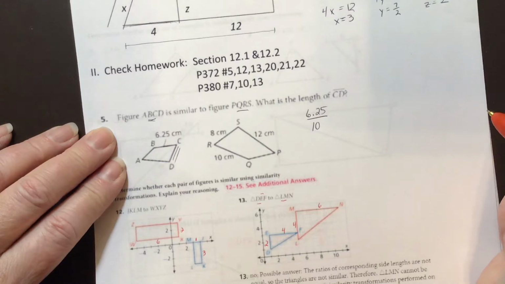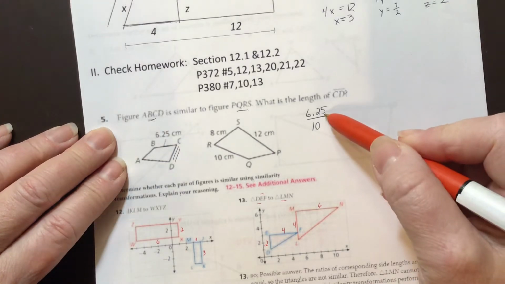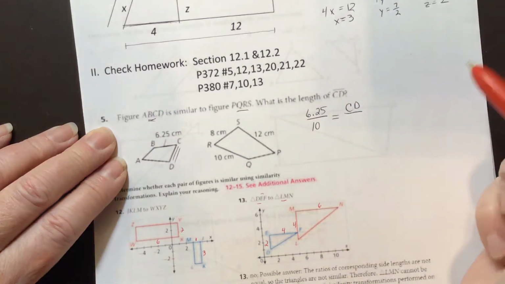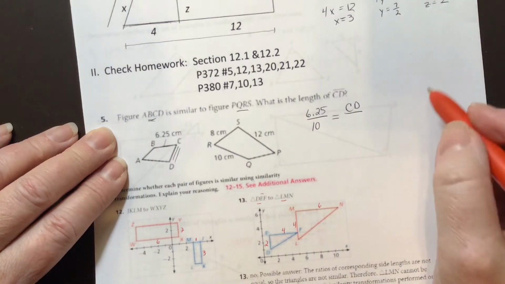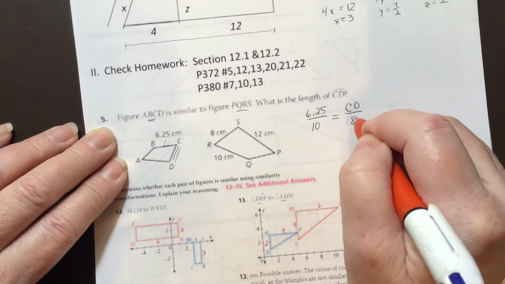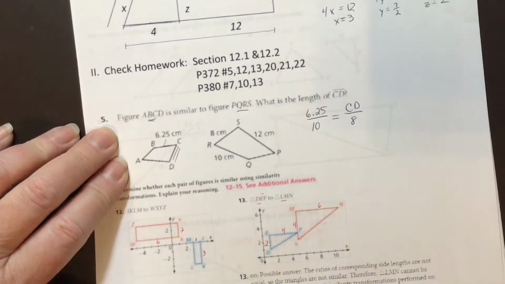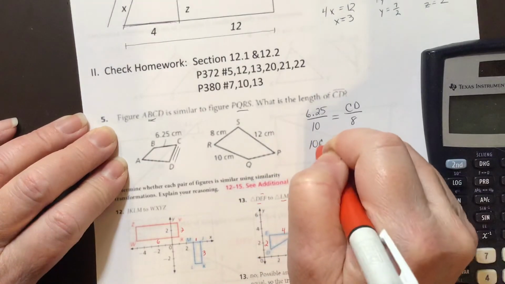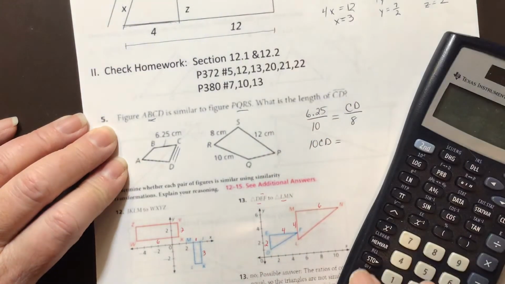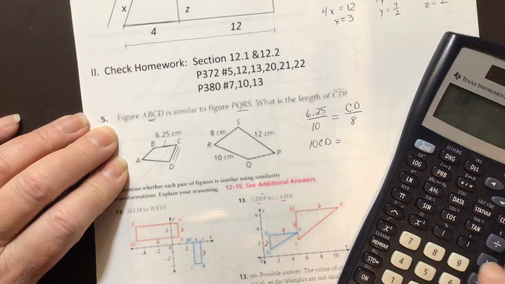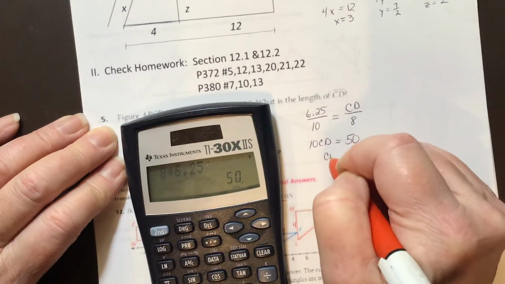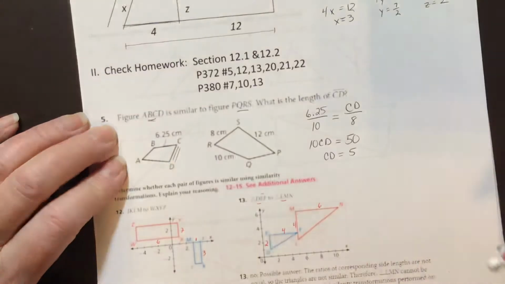So if we wanted to find the length of CD, we would have 6.25 is to 10, as CD is to the side that it corresponds with, which would be RS, which is 8. So then cross multiplying, let me just grab my calculator here. We have 10 CD is equal to 8 times 6.25, which is 50. Well, that's pretty cool. So CD is equal to 5, just like that.